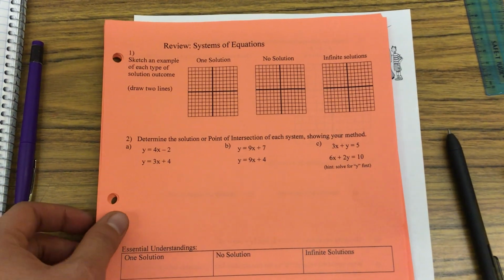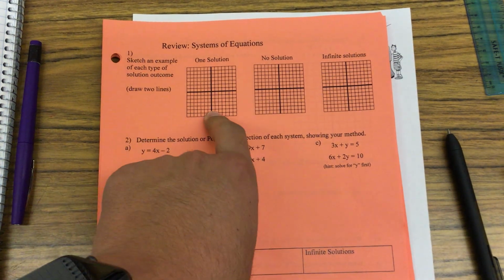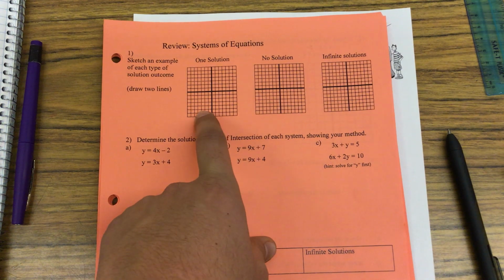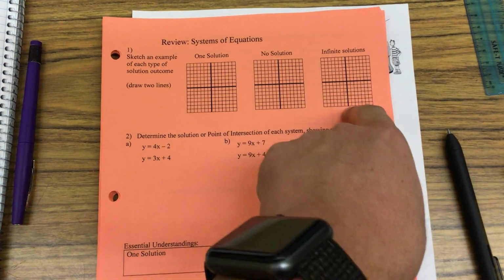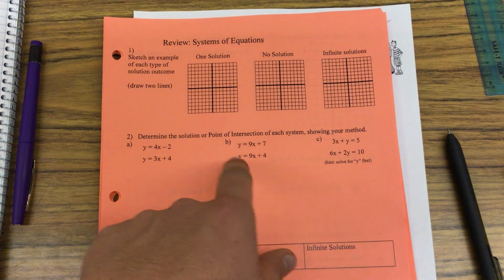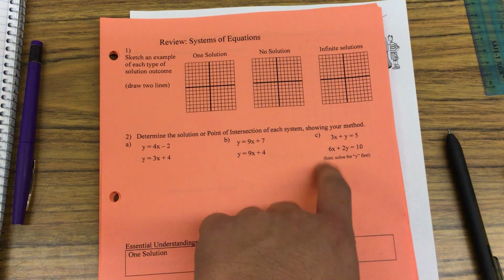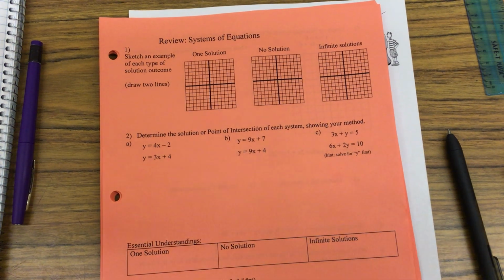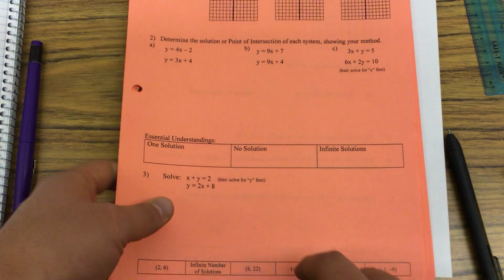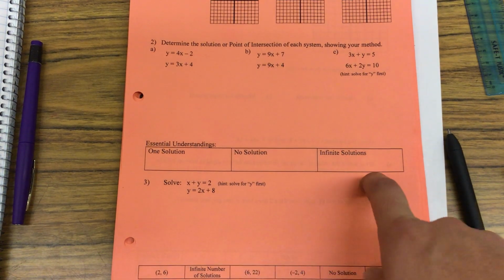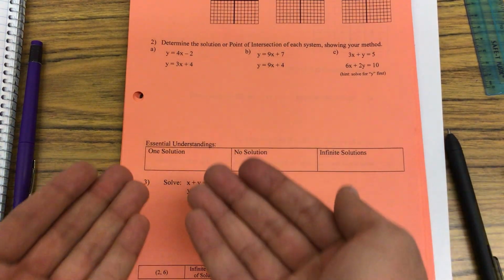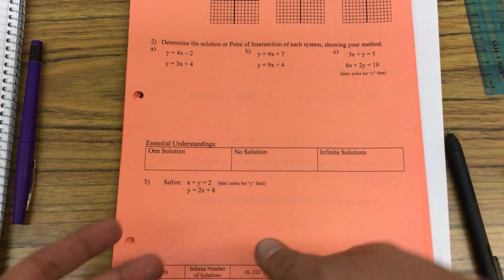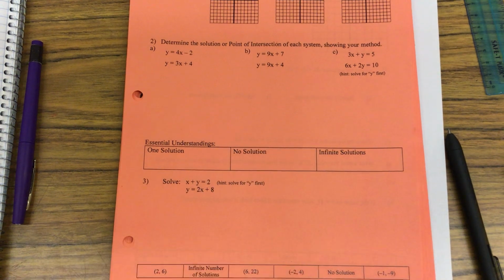Review systems of equations. Sketch 1 system, which means you have 2 graphs or 2 lines that has 1 solution, no solution, infinite solutions. Right here, tell me the POI using equal value method. This one, you can solve for y first, or you can use substitution. When do we have 1 solution, no solution, infinite solutions? Are the slopes the same? Are they different? Are the y-intercepts the same? Are they different? That's what I'm asking here.